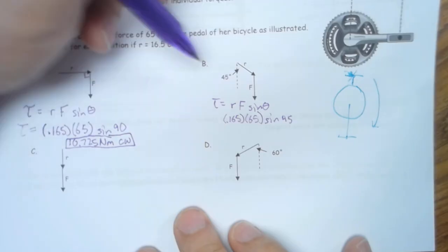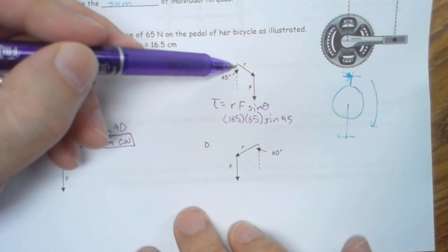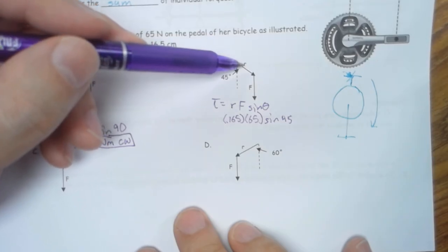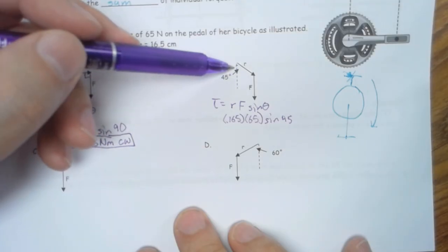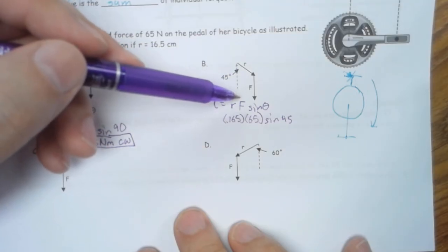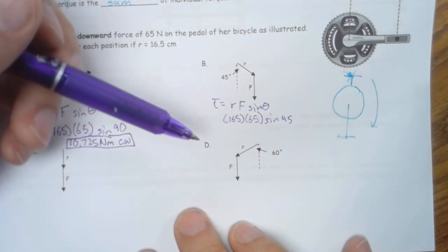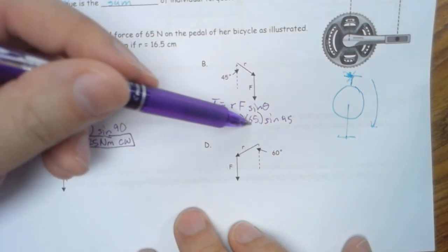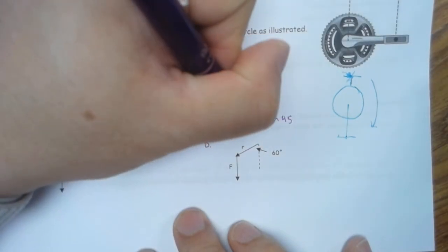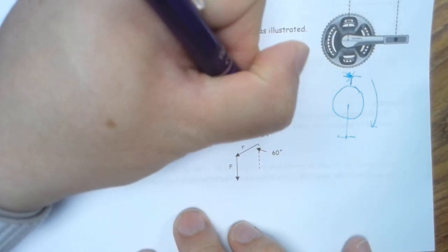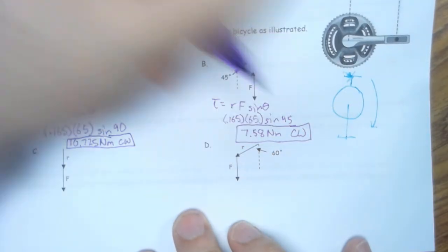They always give us a reference angle as far as our force having slid over there, translated over there, so that we can see if they both start from the origin, what is the angle between the two? The lever arm vector versus the force vector, arrows. I would do the same is what I'm trying to hint at. Okay, sine 45. What'd you get? 7.58 Newton meters clockwise. Good.